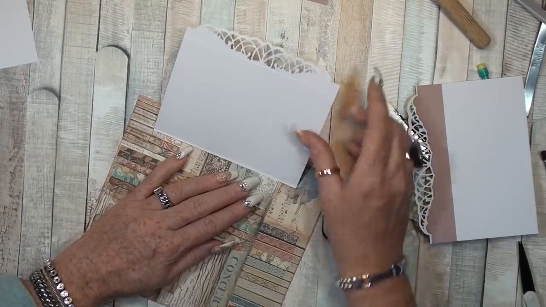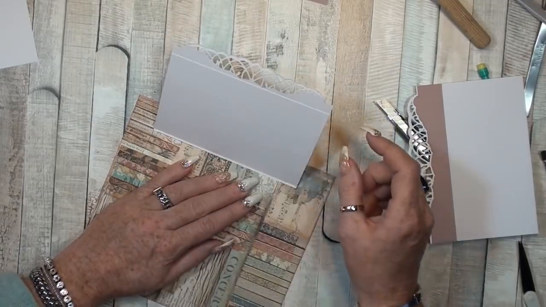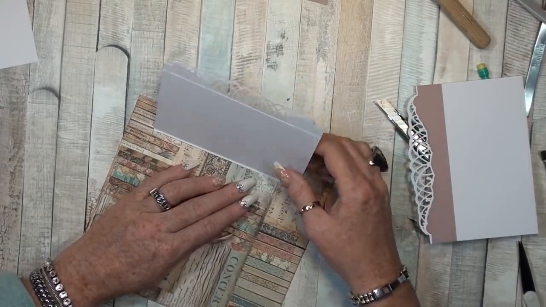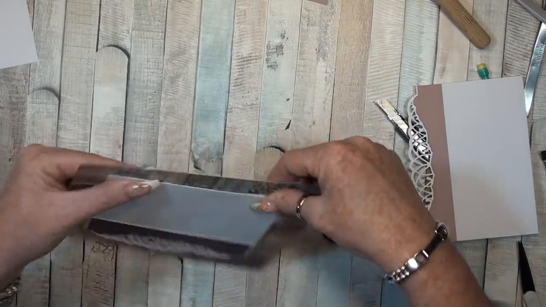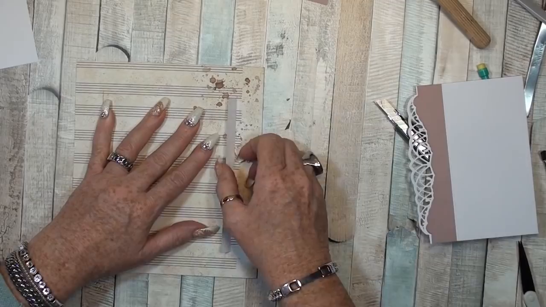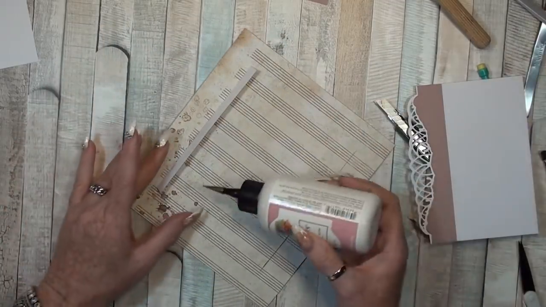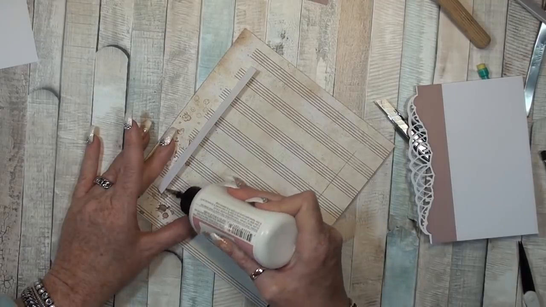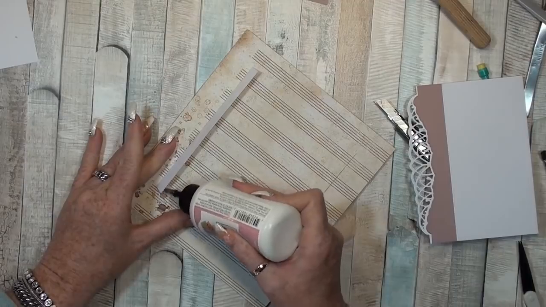We just don't want to make the fold line too far in, then the page is not going to, how do you call that? Flip. So I'm going to attach a little glue on the back.